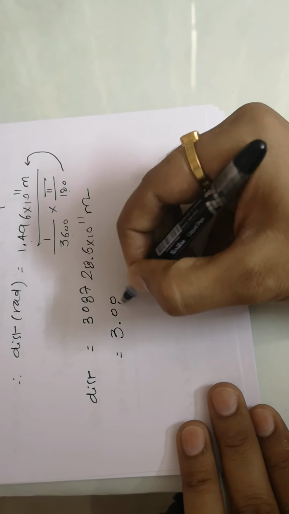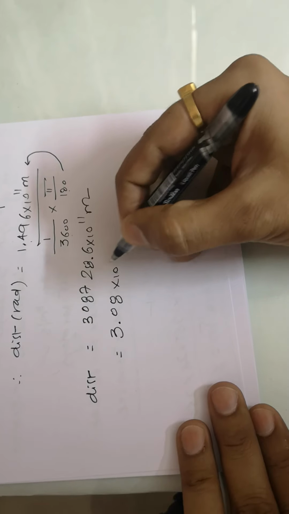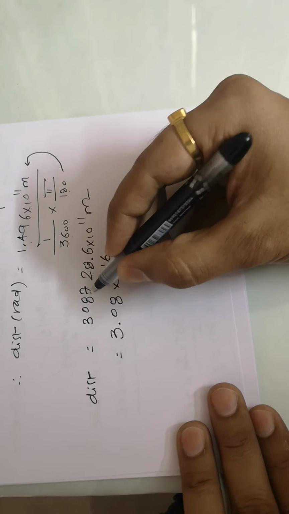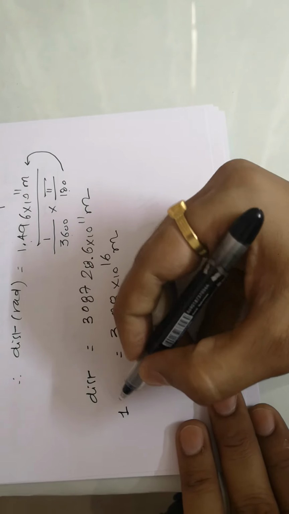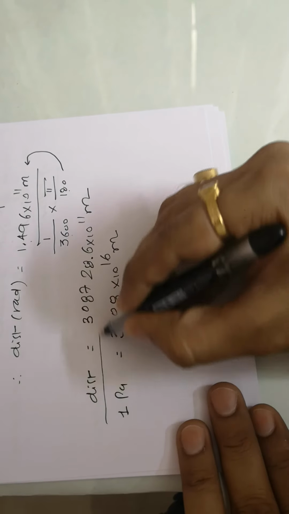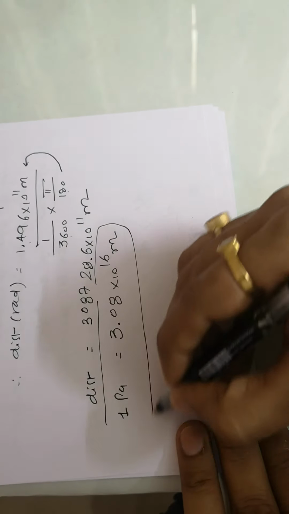Roughly, it will be 3.08 cross 10 to the power 16 meters. So my 1 parsec equals this many meters.